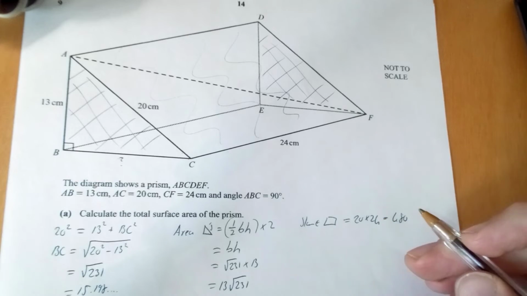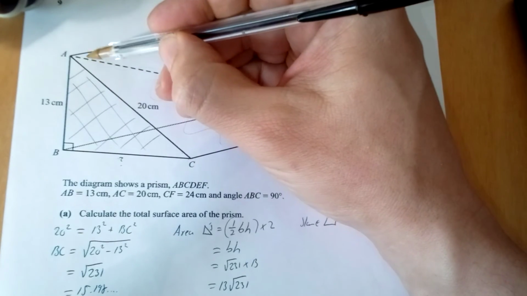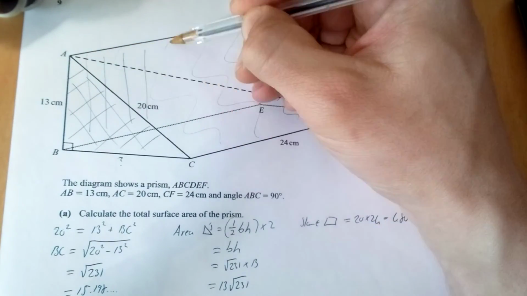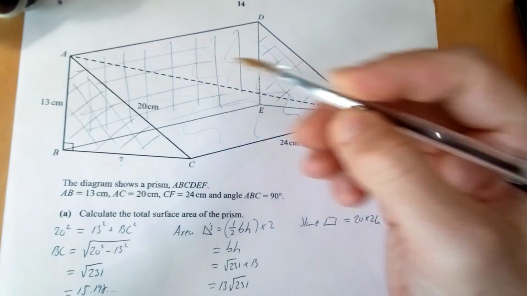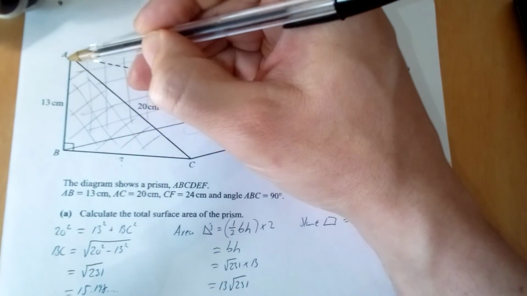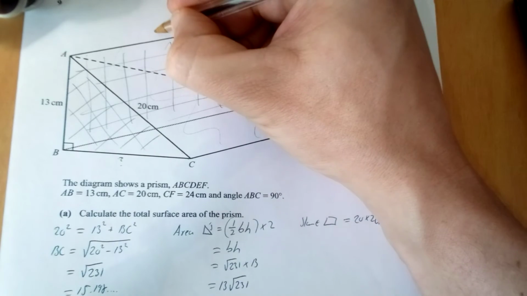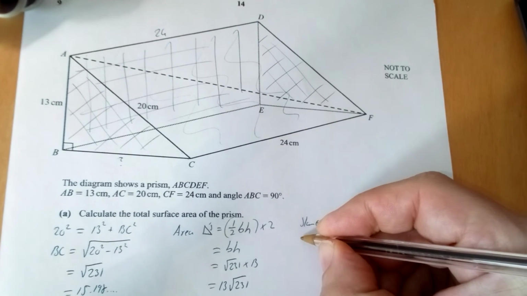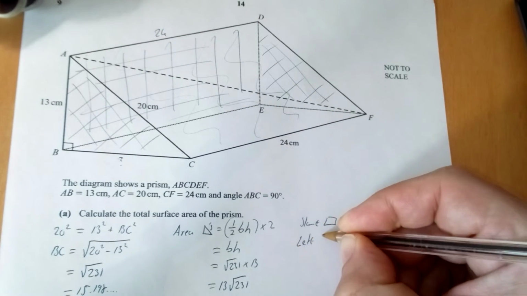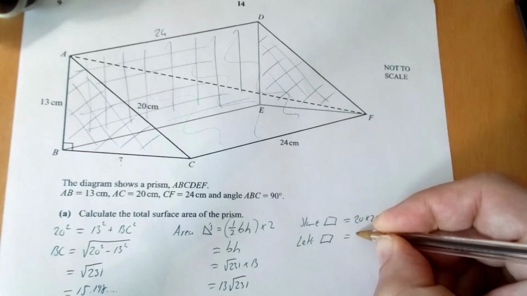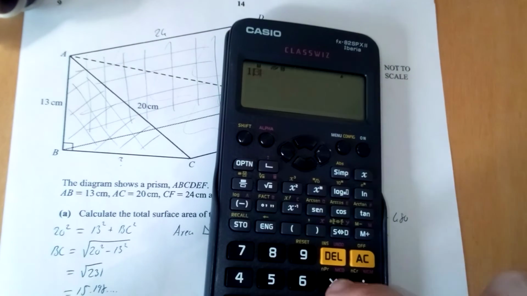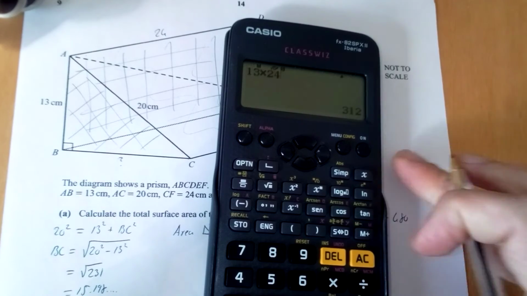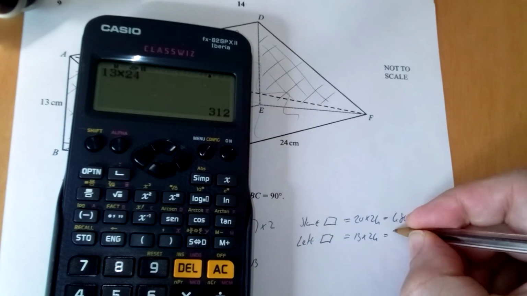Okay, then what else do we have? We've got the face on the left, which is this one over here, which has a width of 13 and a length of 24. So that, let's call it the left hand rectangle, will be 13 times 24. Let's do it very quickly. 312.